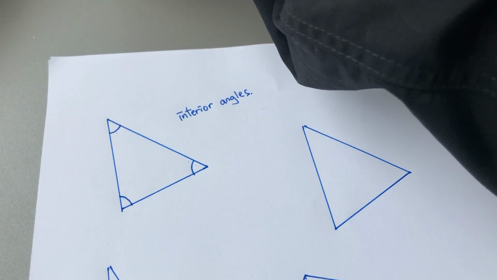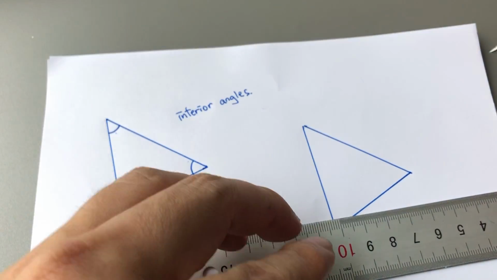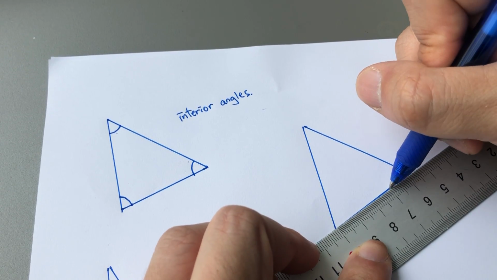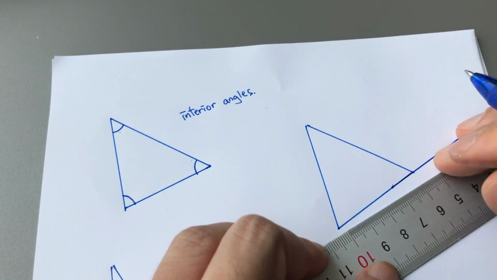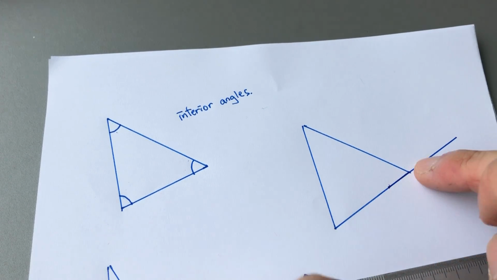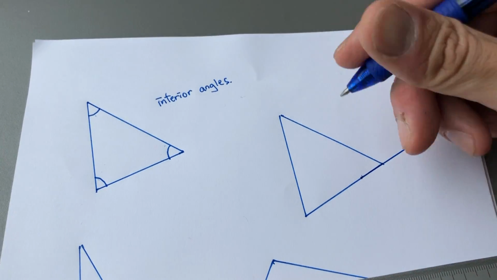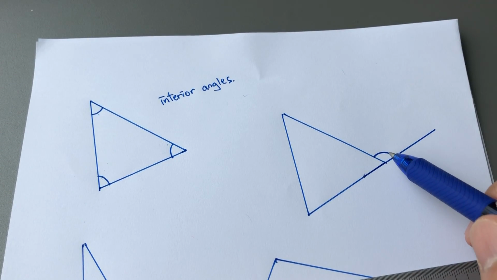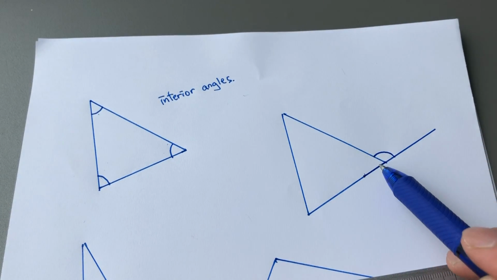So for example, if I continue this side, continue the straight line, then I've got an angle here. Do you think that this angle is an interior angle?